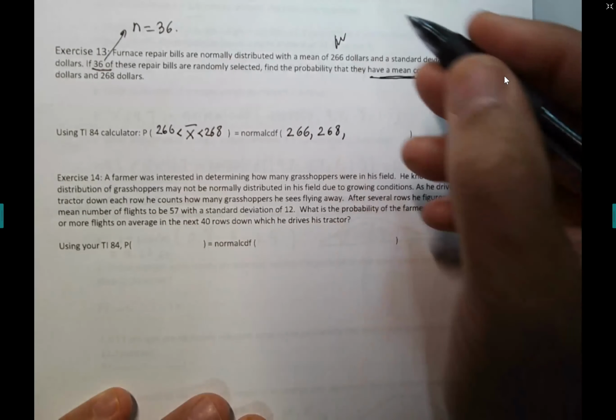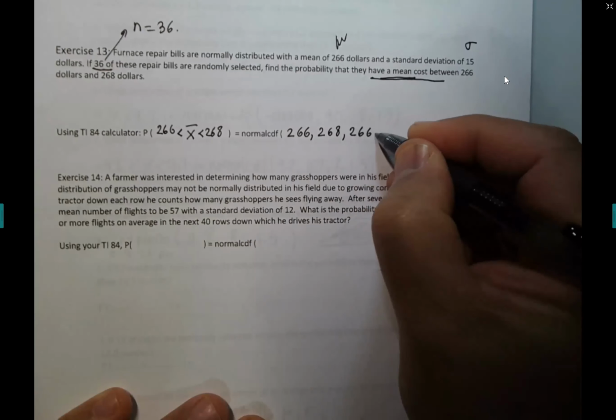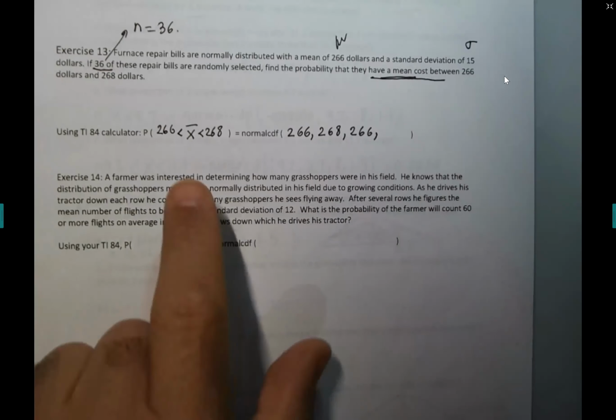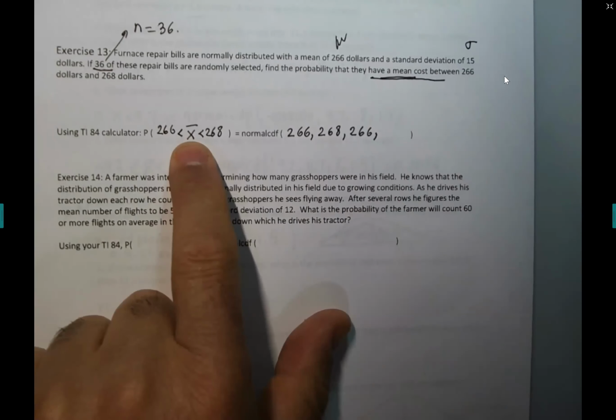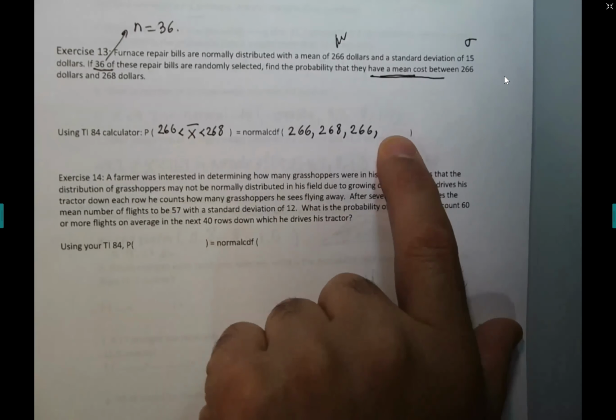The mean, which is 266. And now we're going to pause here, guys. The only difference that changes from the previous sections to this section is that when you are finding the probability of the sample mean, X bar, your standard deviation is not the original standard deviation. So can you guys tell me what I'm going to put right here?